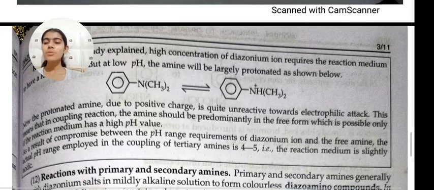As a result of the compromise between the pH range requirements of the diazonium ion and the free amine, the actual pH range employed in the coupling of tertiary amines is 4 to 5. That is, the reaction medium is slightly acidic.